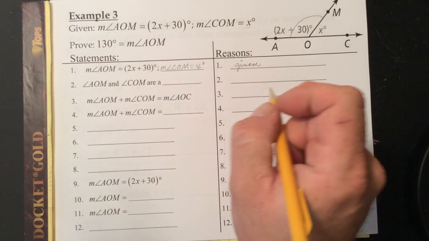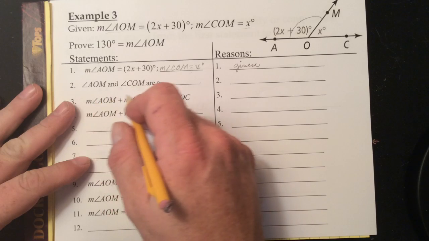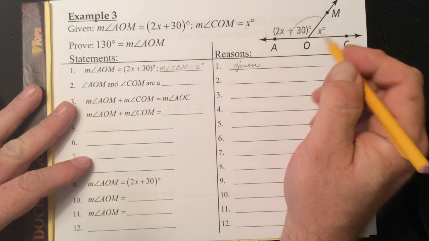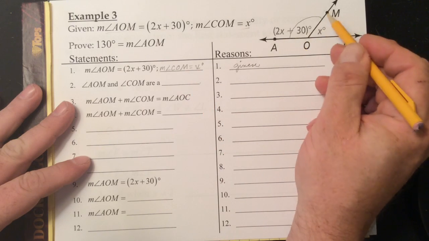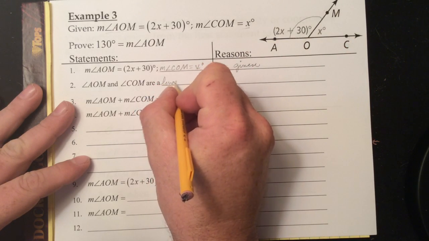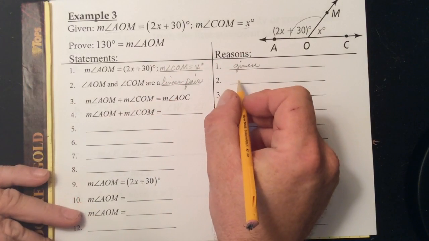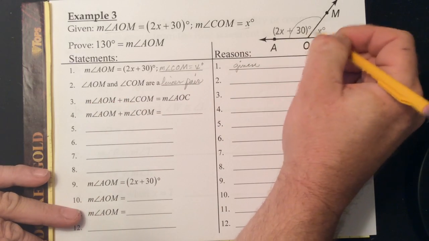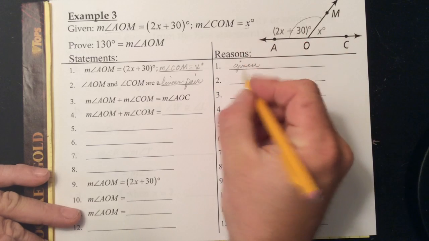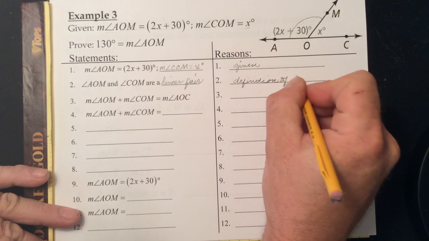Alright, now that we have the given down, we go to the next step. Angle AOM and angle COM are a what? Well, these 2 angles together, they're adjacent and they form a line. So they are a linear pair. Now, what is the reason that we can observe these two angles next to each other and say that they're a linear pair? By the definition of linear pair.